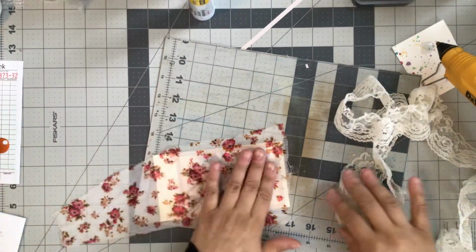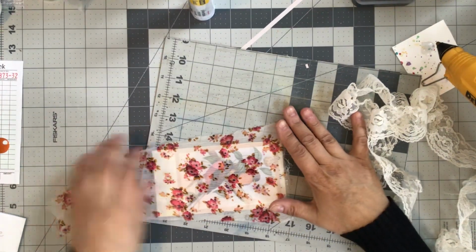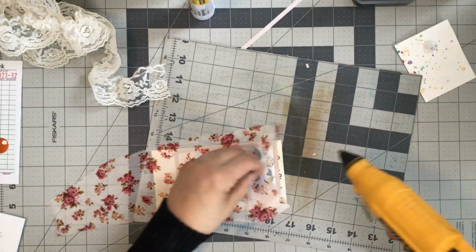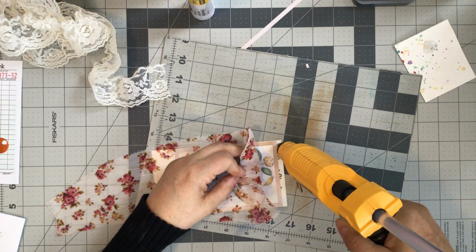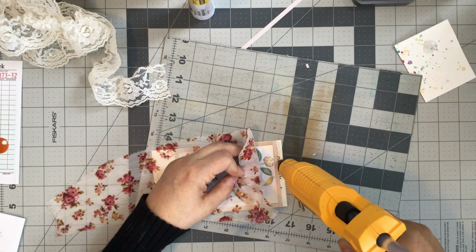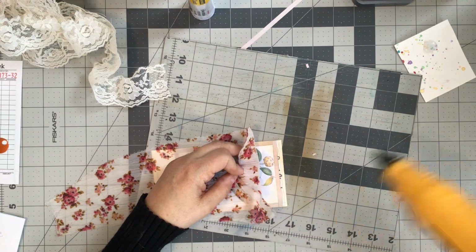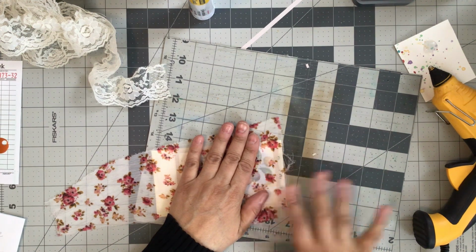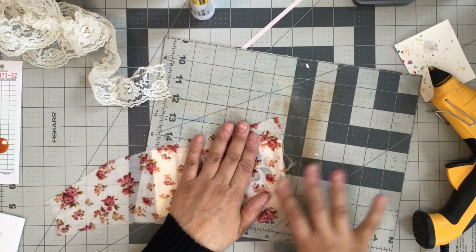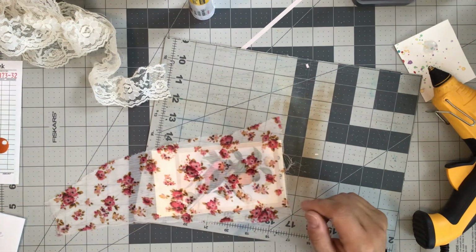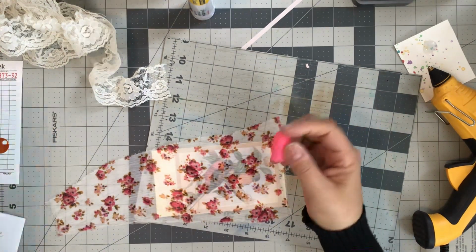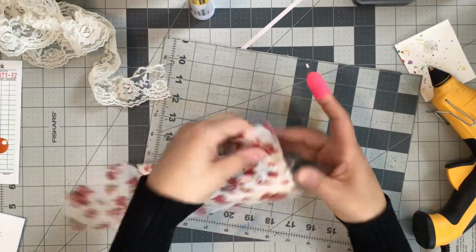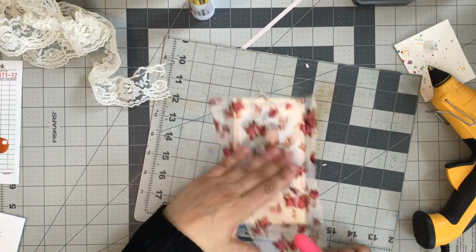Okay, so we're just going to glue this down. Let's see, get it straight here. And tack it down with a little hot glue. I guess I should be using my finger protector, huh? Would be wise. Okay.